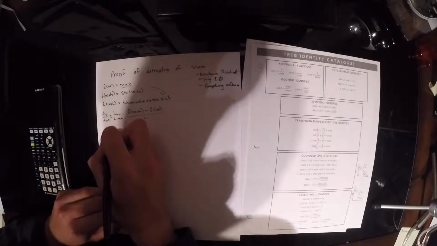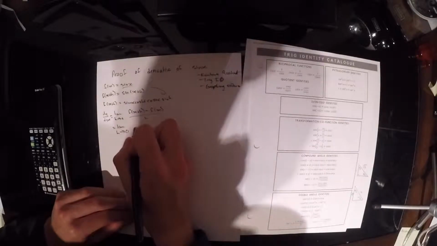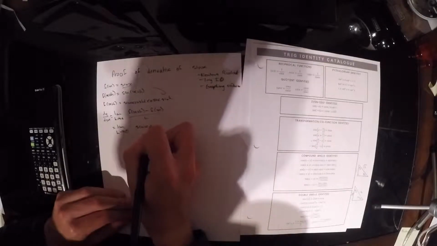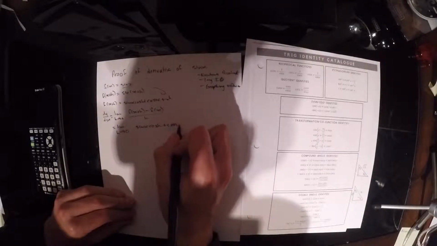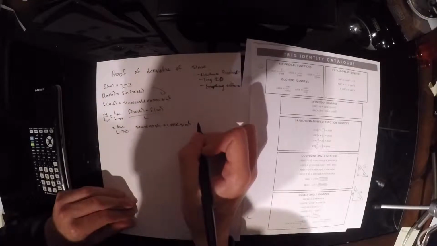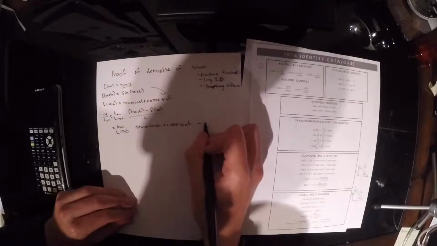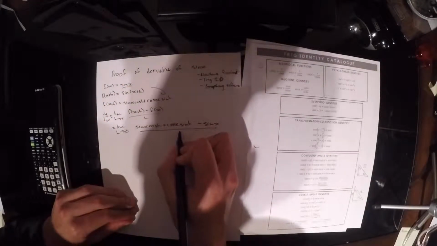So what this is going to look like is sine x cos h plus cos x sine h minus the sine x from here all over h.